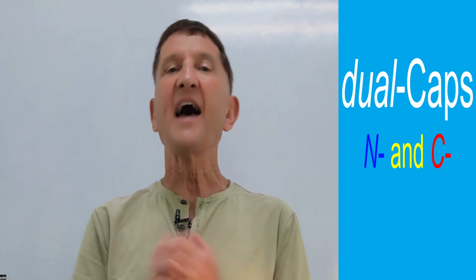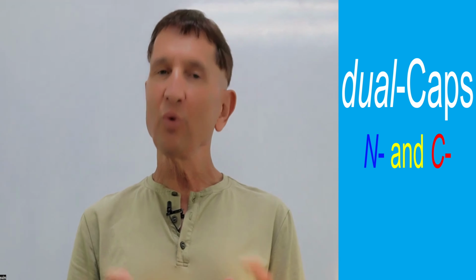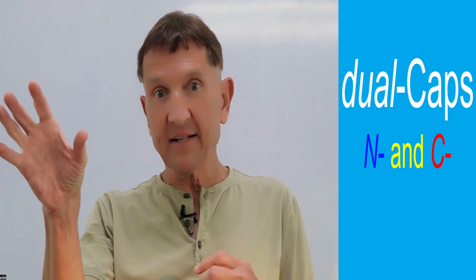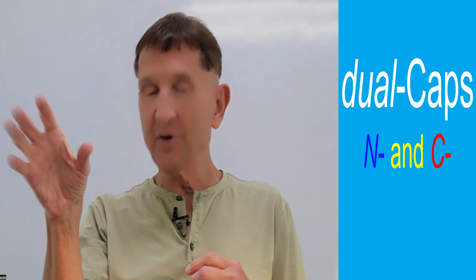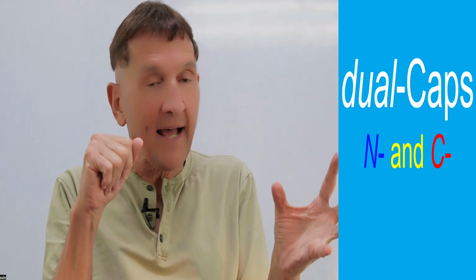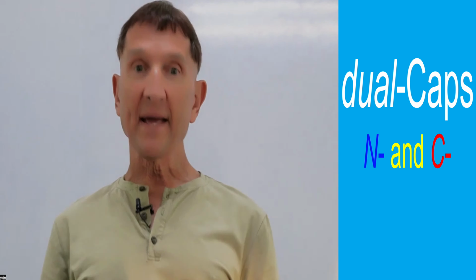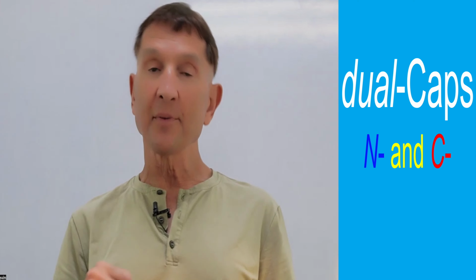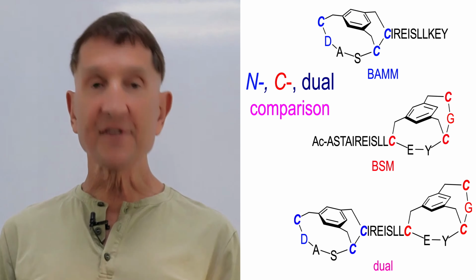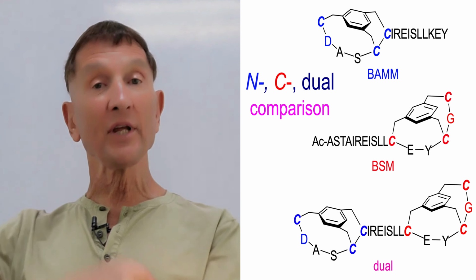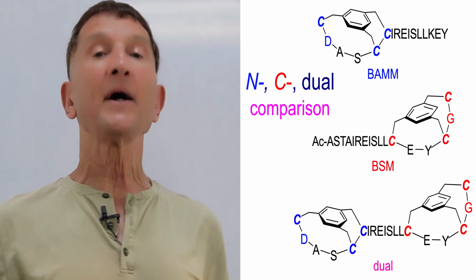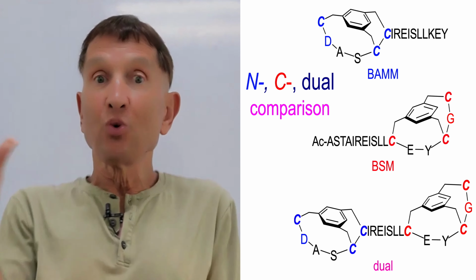So then, happily, for the first time, we were in an exciting position because we could put our bicyclic C caps at the C-terminus and the bicyclic N caps at the N-terminus in one peptide. And we could see how this would influence the conformational stability and other properties of those peptide mimics. The first thing we did was compare peptides with only an N-terminal bicyclic cap, a peptide with only a C-terminal bicyclic cap, with the dual cap mimics.